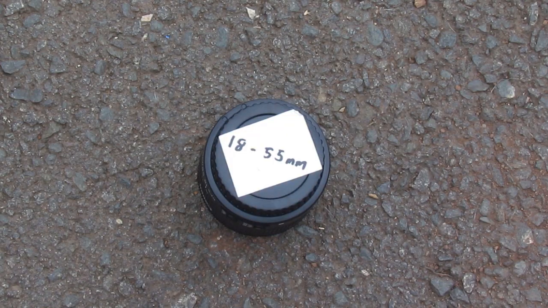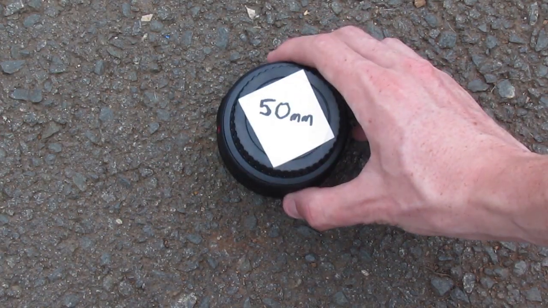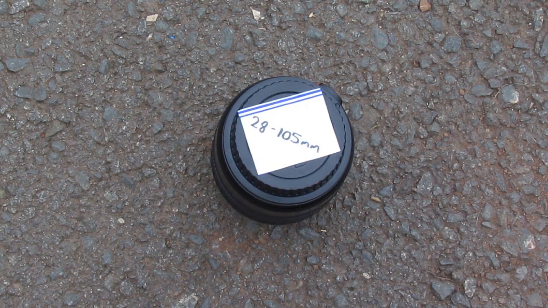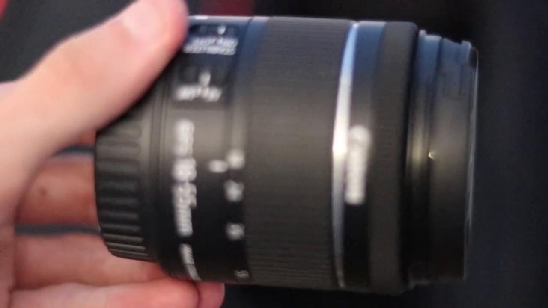Tip number 5, label your equipment and organize your cables. I label all my lenses by just putting a white write-on sticker and then writing in black marker. This helps if your lenses are in your bag and you don't have to take them out to see what they are. Tip number 6, I would advise you get yourself a fairly decent camera bag.